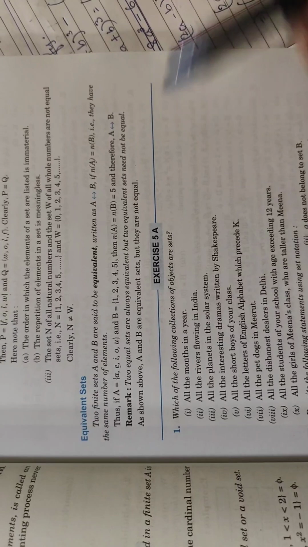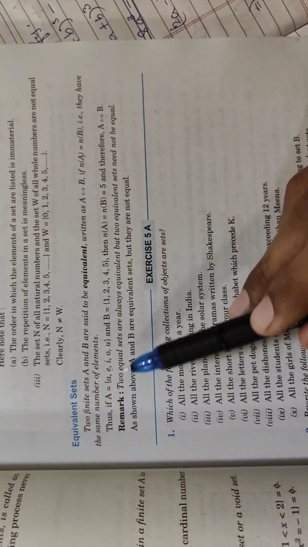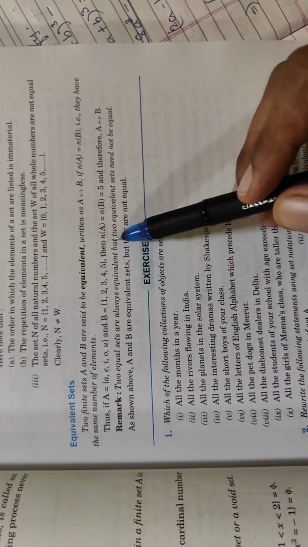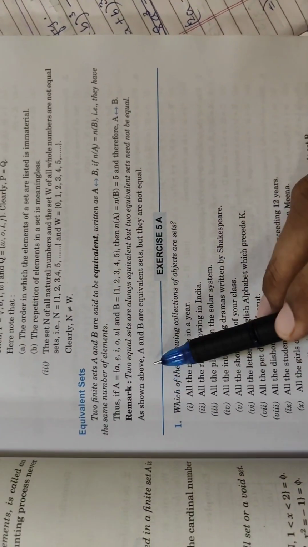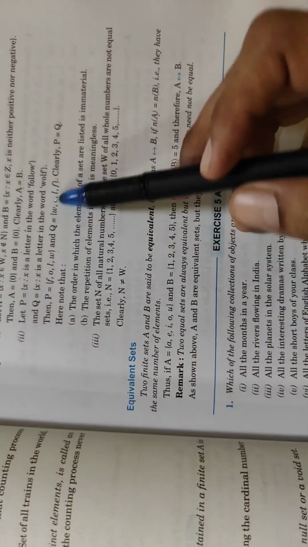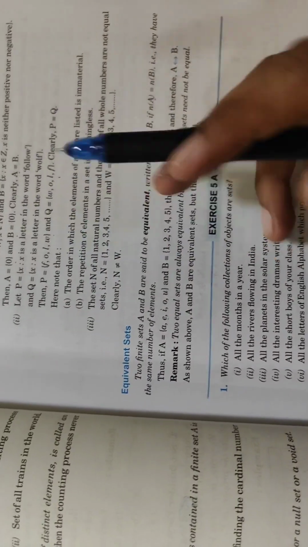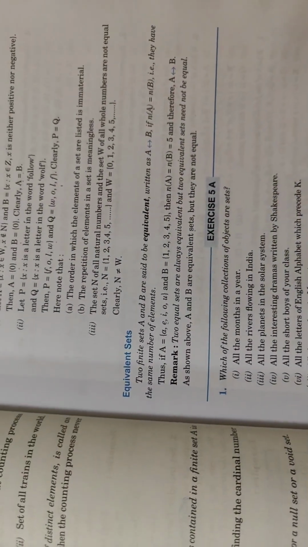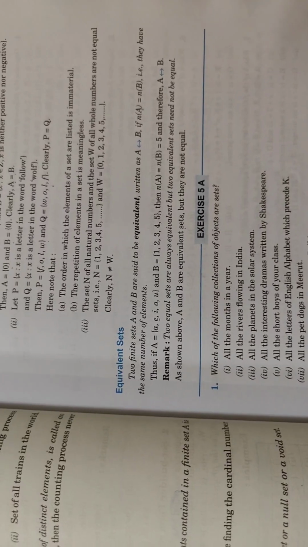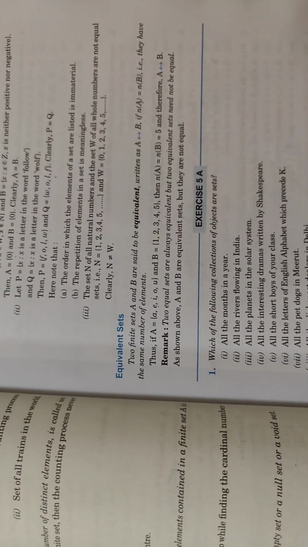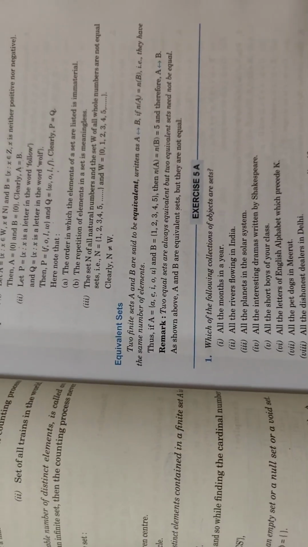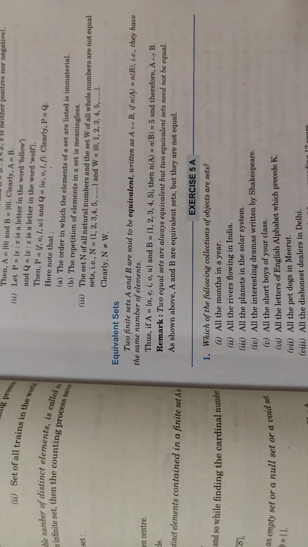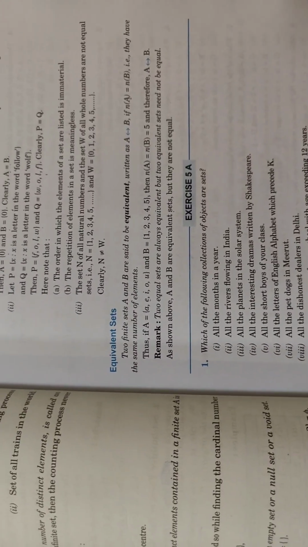Okay. So here a remark is given: two equal sets are always equivalent, but two equivalent sets need not be equal. As shown, A and B are equivalent sets, but they are not equal. So this pair is both equal and equivalent, but this pair is not equal. They are only equivalent sets. So equal sets can also be equivalent sets, but equivalent sets have different elements inside, so they cannot be equal sets.